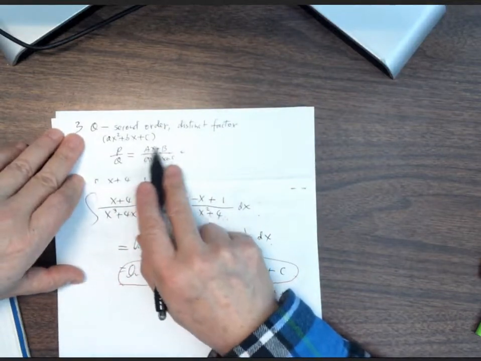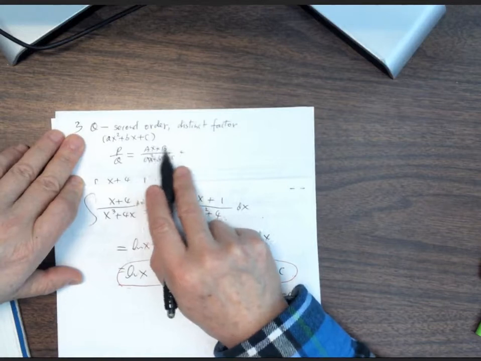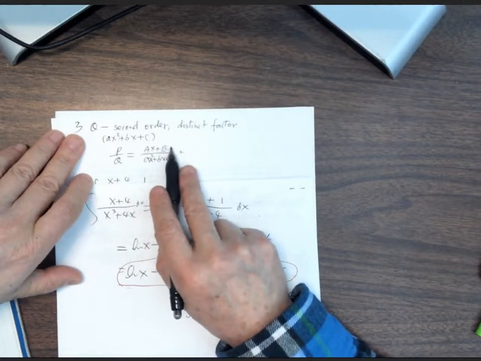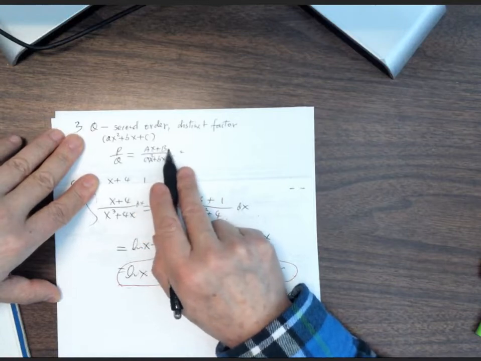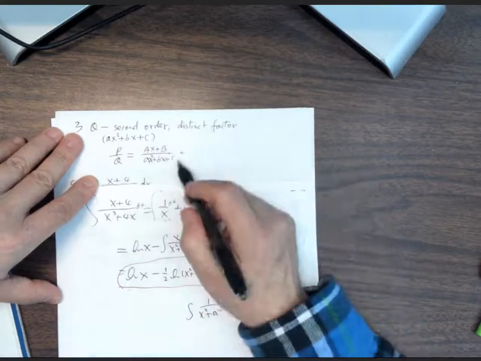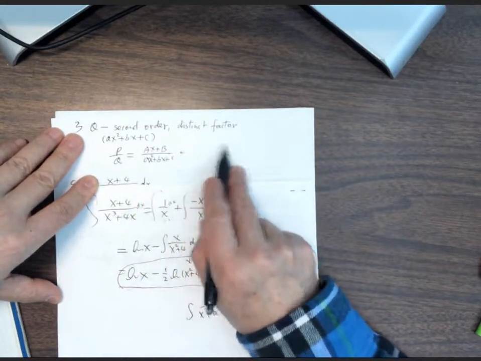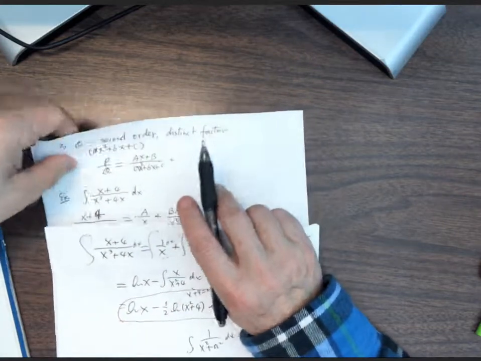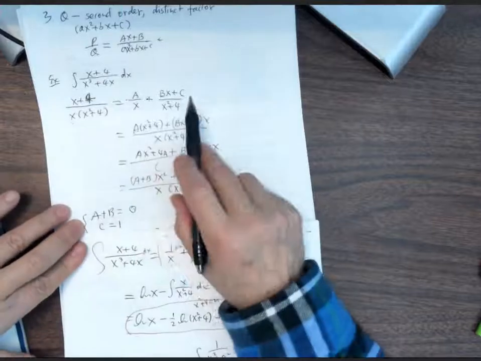For a second order factor in the decomposition construction, a first order polynomial with undetermined coefficients is assumed on top. For the other factors involved, you assume other partial fractions. The algebraic work we went through is always the same.